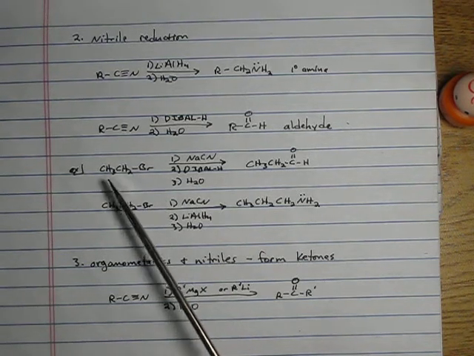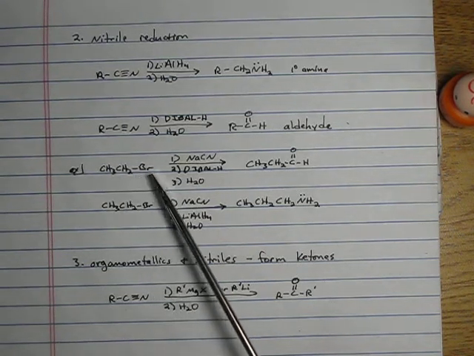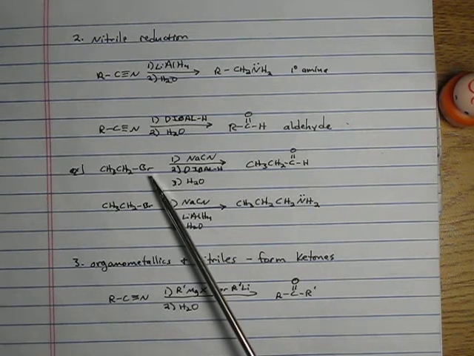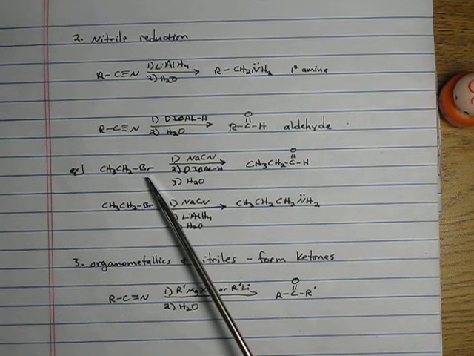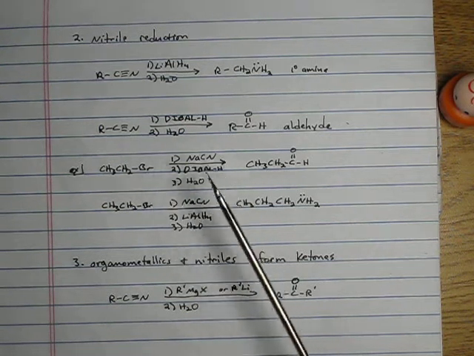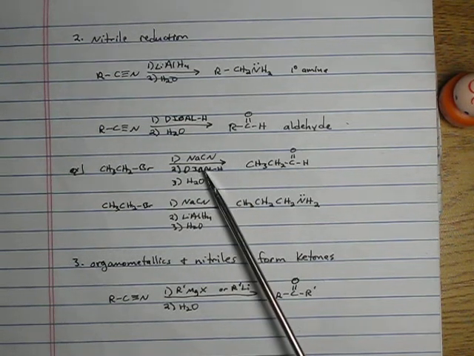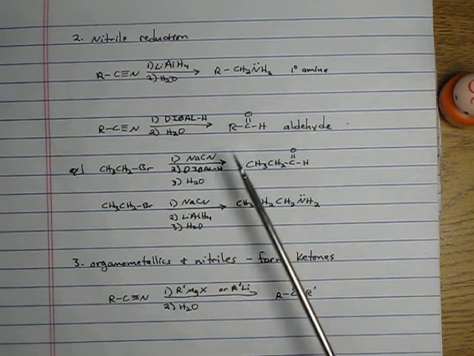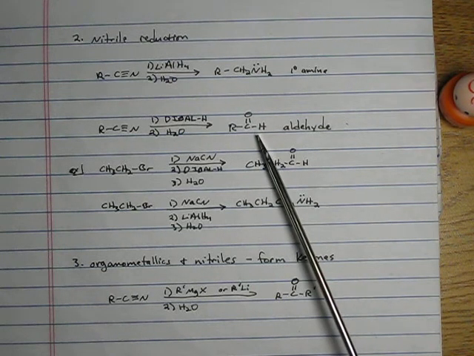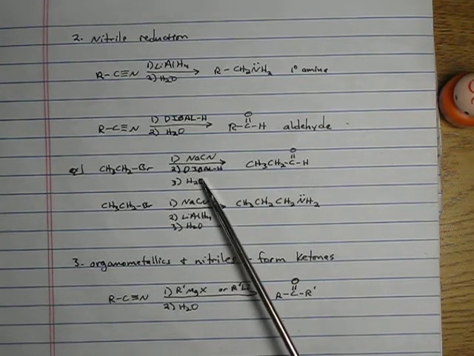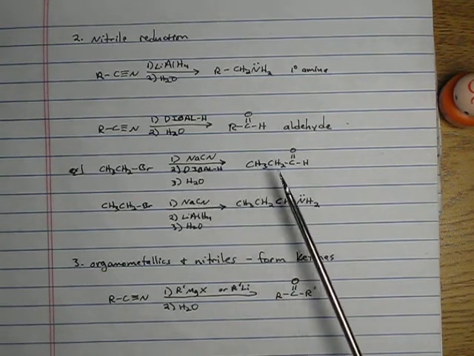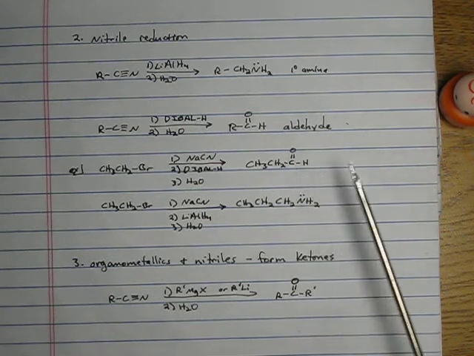But when you have CH3, CH2, C triple bond N, we're going to now call that a nitrile. And so that puts this C triple bond N in place of the bromine here. DIBAL-H, well, what does DIBAL-H do with nitriles? Makes the aldehyde. So the second step here, combined with aqueous workup, will give us our aldehyde.